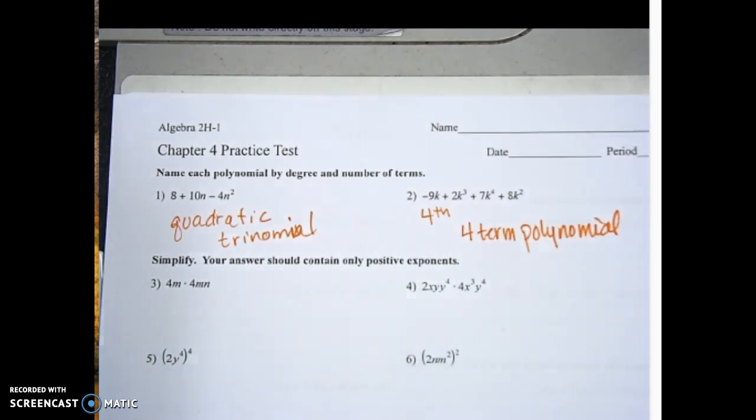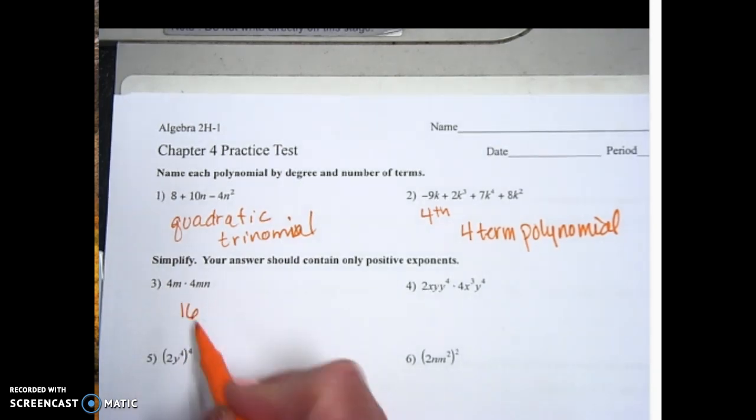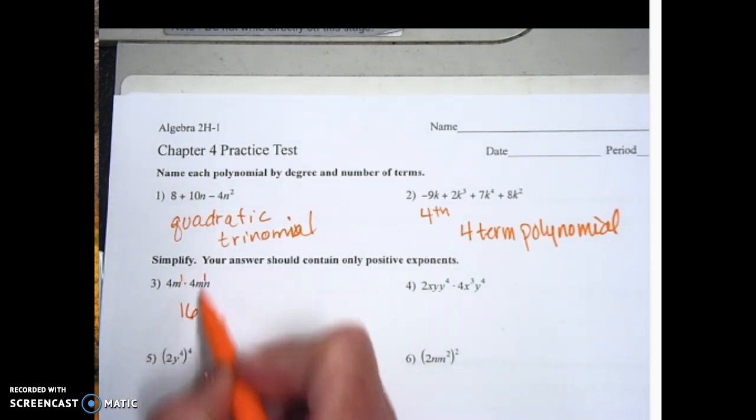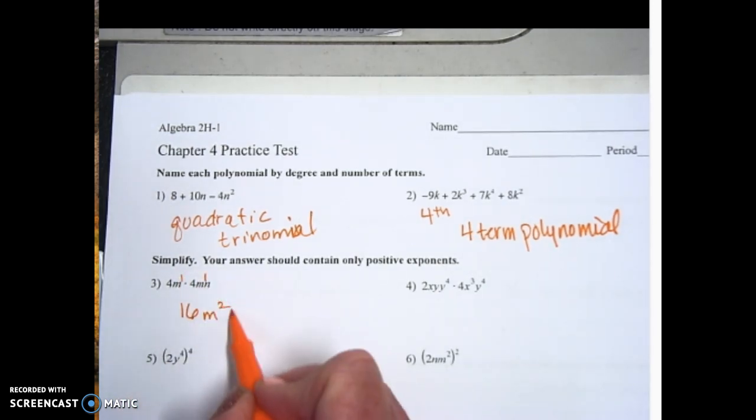Jumping down to 3 through 8, the directions say simplify. Your answer should contain only positive exponents. So for number 3, we want to multiply the coefficients. 4 times 4 is 16. We have an m and an m. We add the exponents, so that's m squared, and then n to the first.